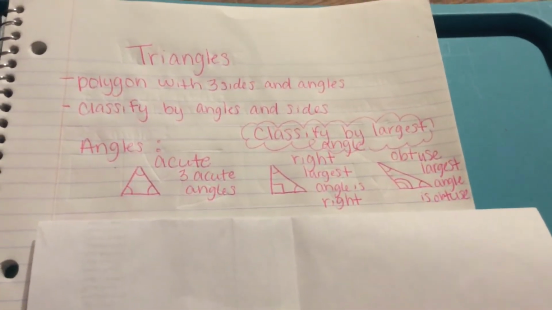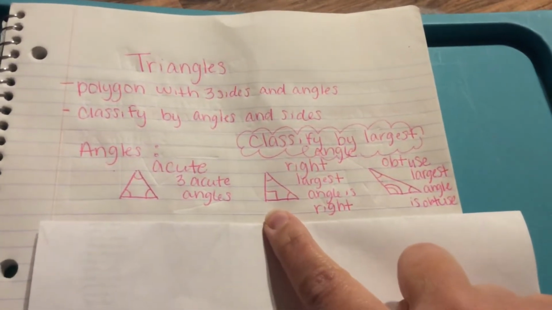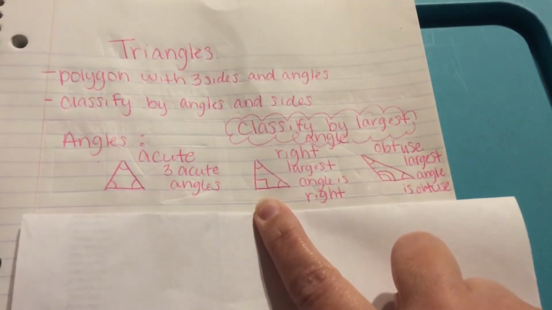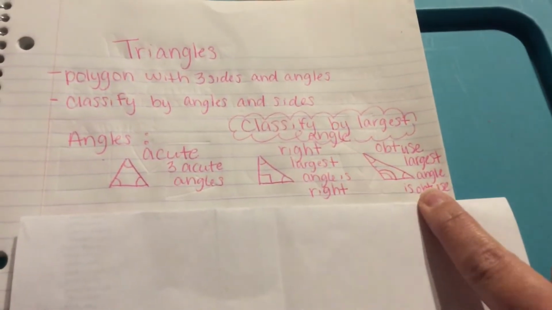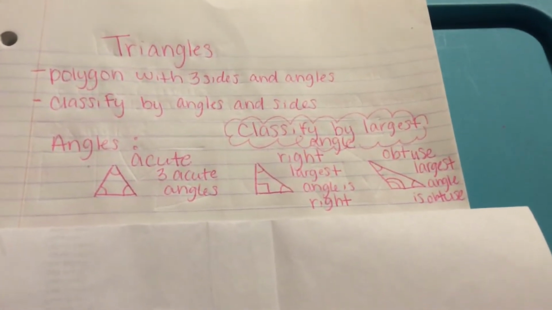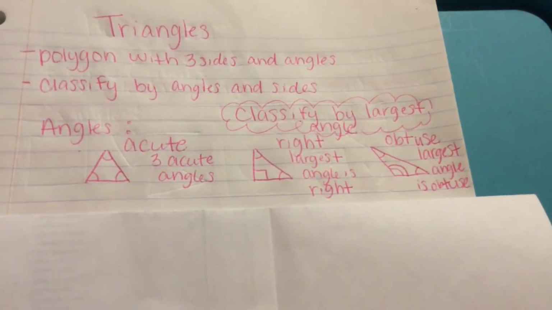On my right triangle, the largest angle in this triangle is a right angle, making it a right triangle. Obtuse. In this obtuse triangle, our largest angle is obtuse, making it an obtuse triangle.